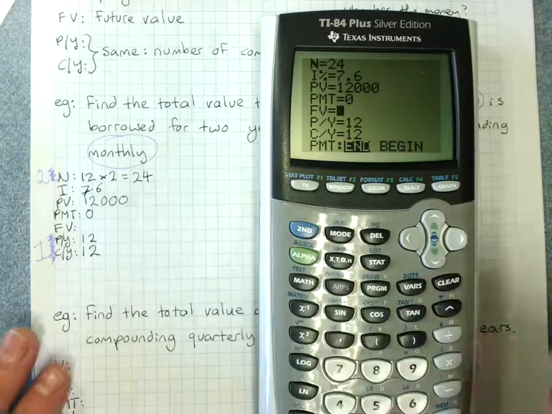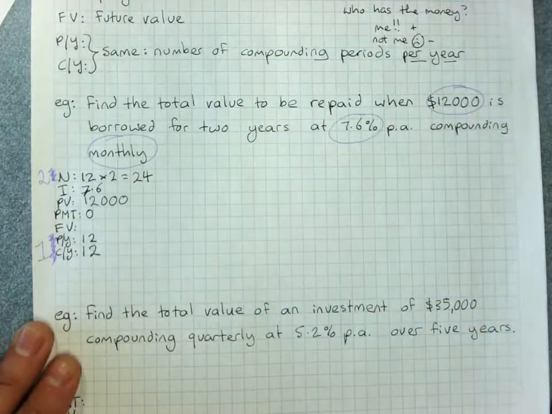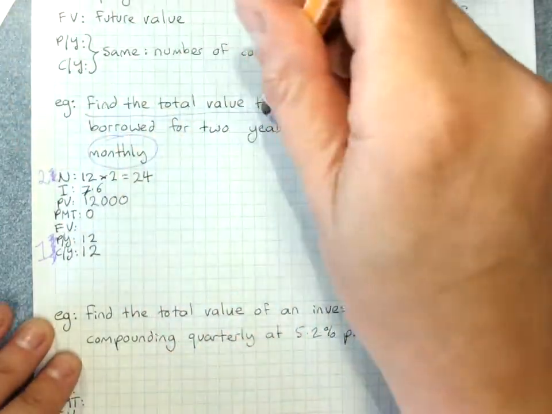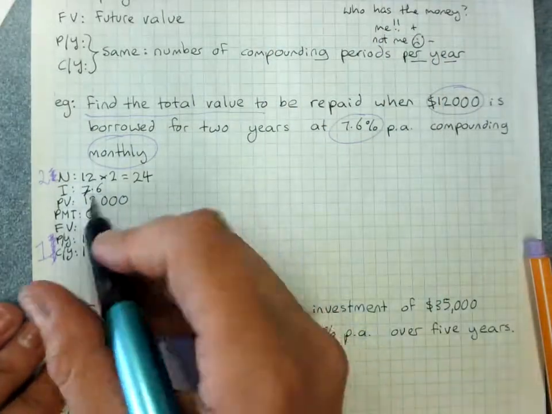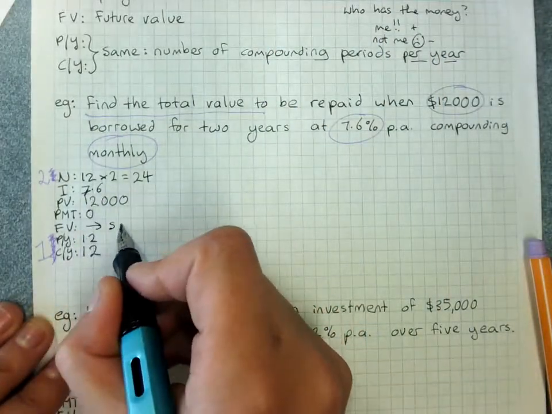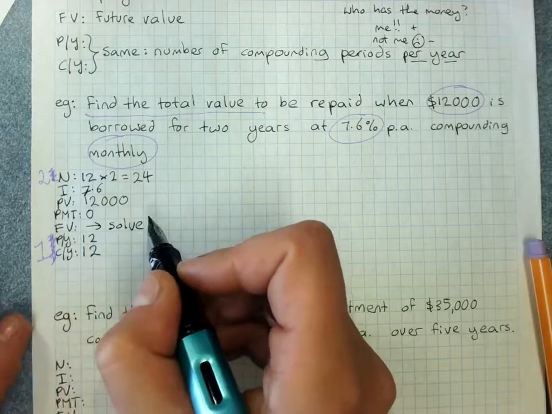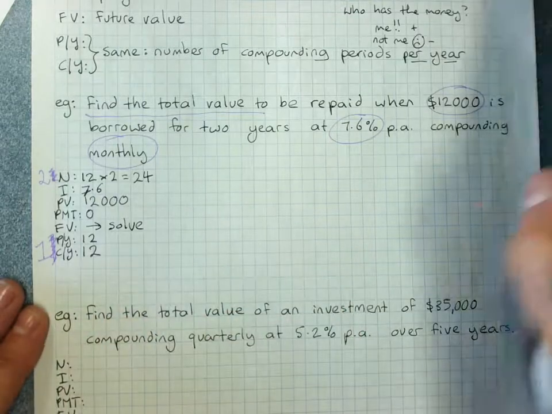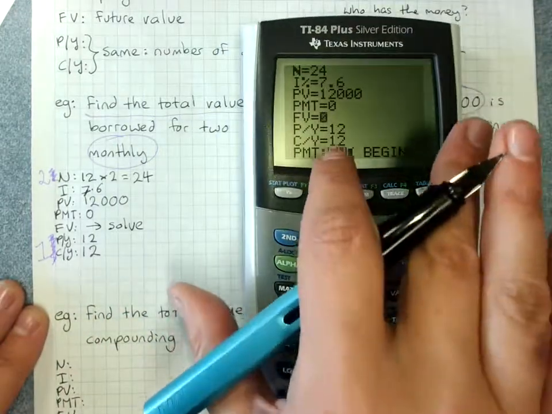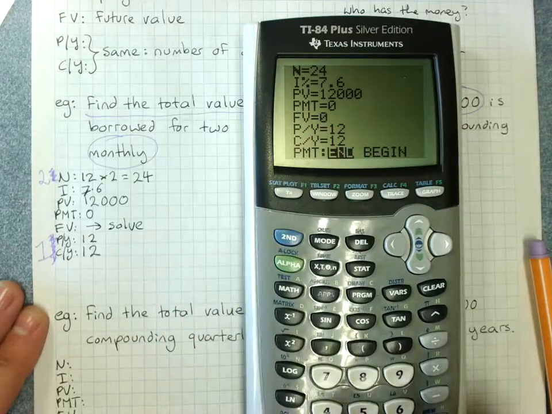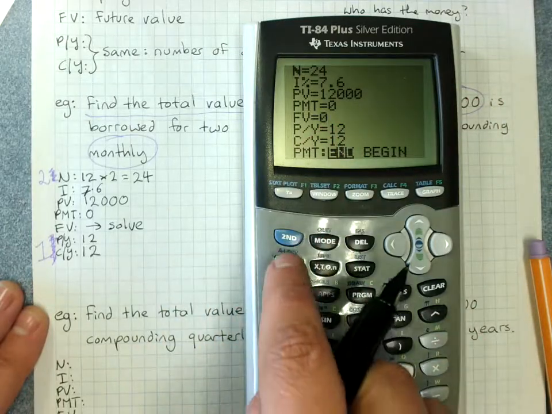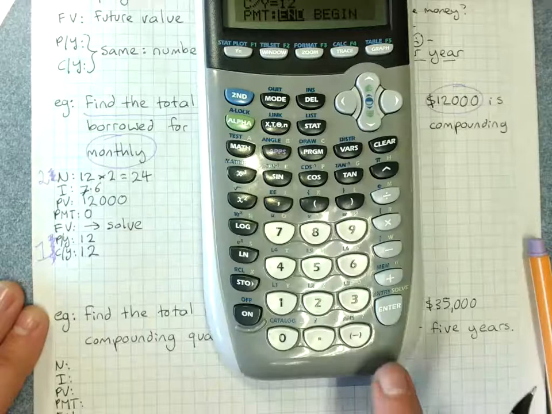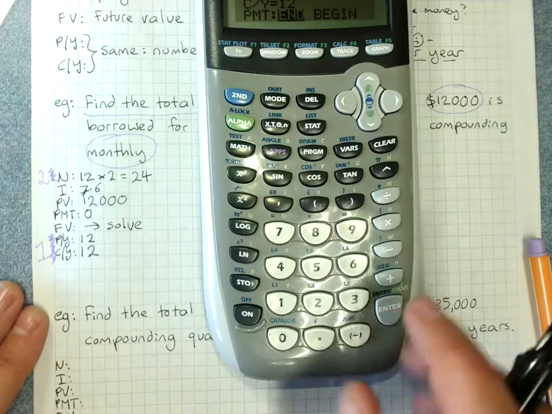And then future value is what the question is asking for. And so we write solve. To solve, we highlight the 0 on future value and use alpha and enter for solve.